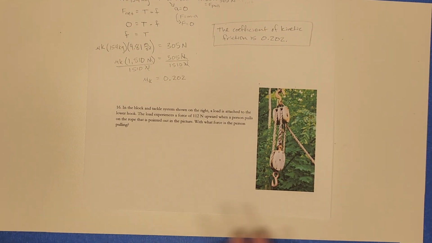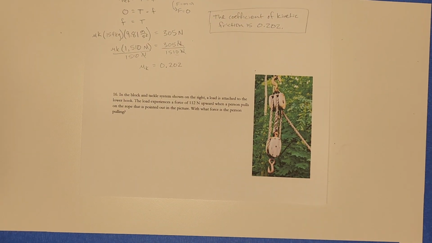Okay, question 16. In the block and tackle system shown on the right, a load is attached to the lower hook. The load experiences a force of 112 newtons upward when a person pulls on the rope that is pointed out in the picture. With what force is the person pulling?